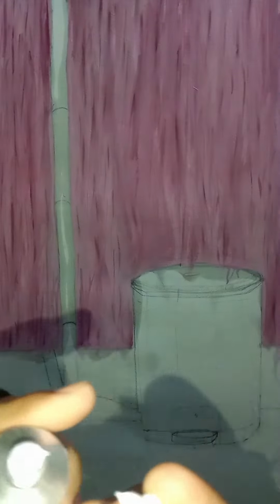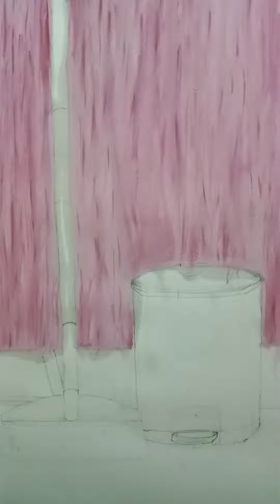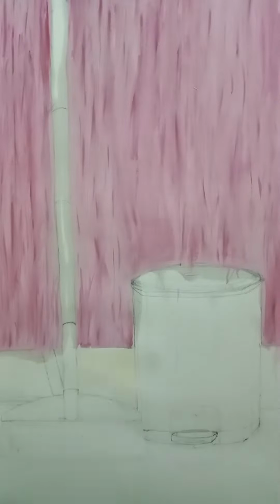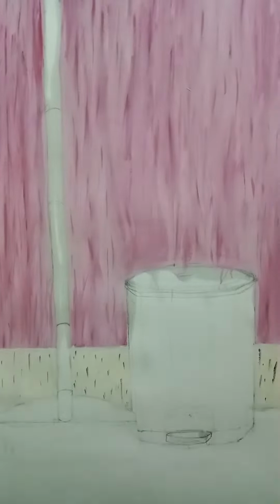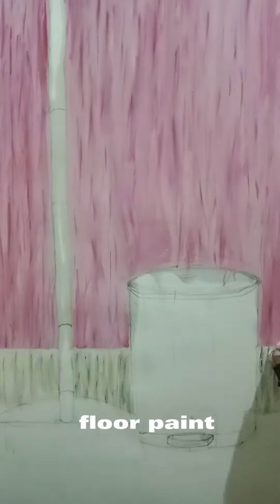These colors I used for tiles on the wall. White plus black plus yellow. Use colors smoothly. I just try to teach this drawing. Floor paint: I use white plus blue.